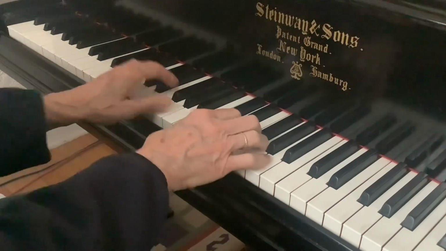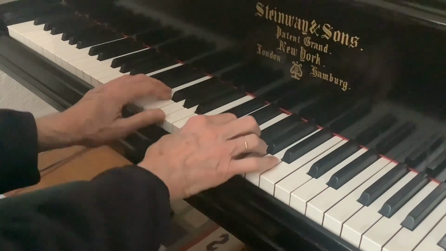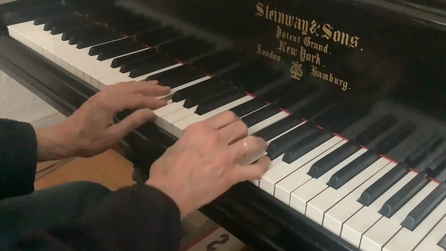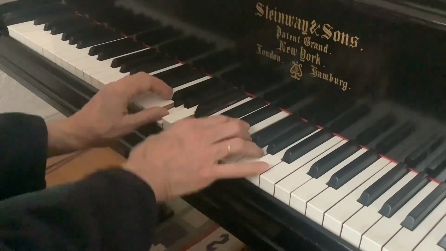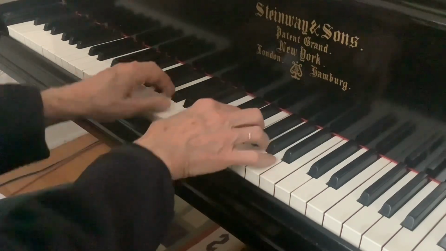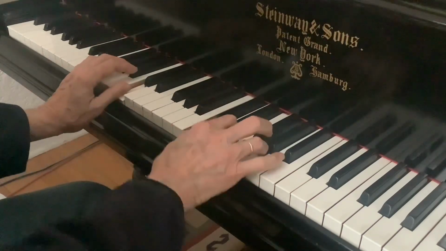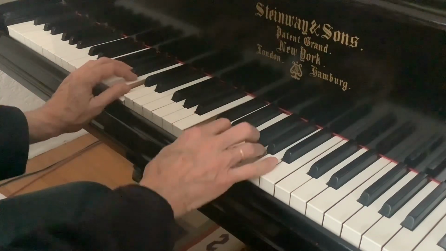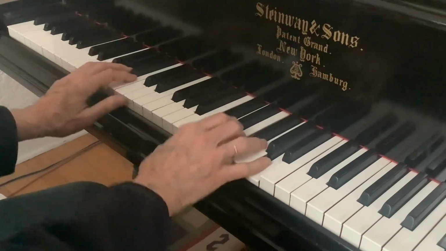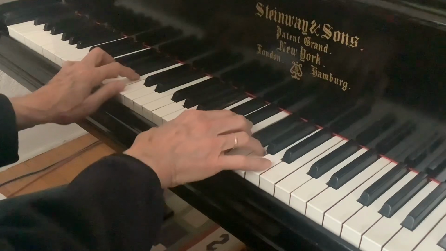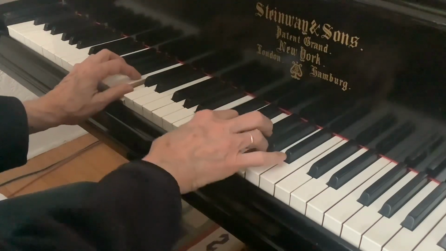Here we go. 1, 2, and I'm bouncing, see? I'm not connecting chords, I'm not connecting anything. Don't connect anything. Now I'm going to go down in the left hand. Pick up, drop, 2, 3, 1, 2, 3, 1.